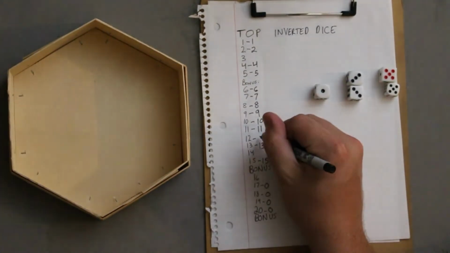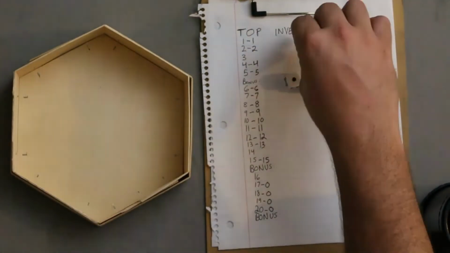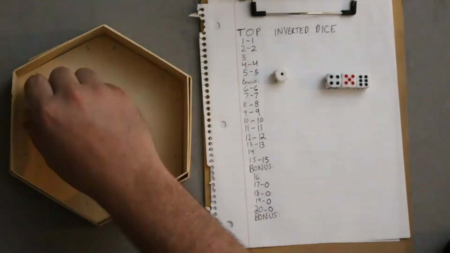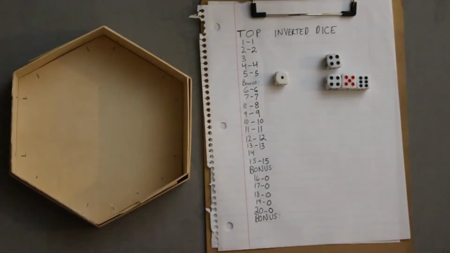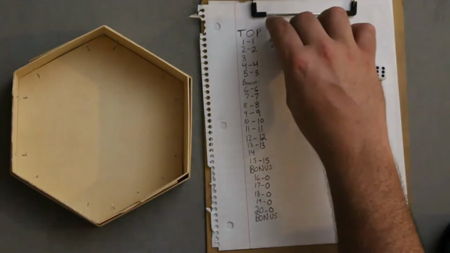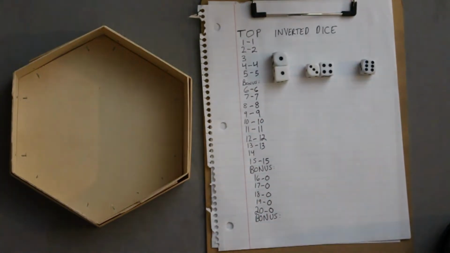So I managed to get 12 there. Now I just need a 14. And the question is, do I go for the 14, do I go for the 3, which one do I go for? So it looks like I'm going for that 3, and I didn't get it. So now it's 14 or the 3, which one to go for? And that 3 is tempting me, so I'm going to try for it.